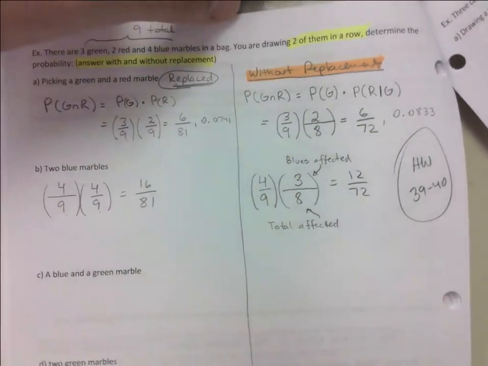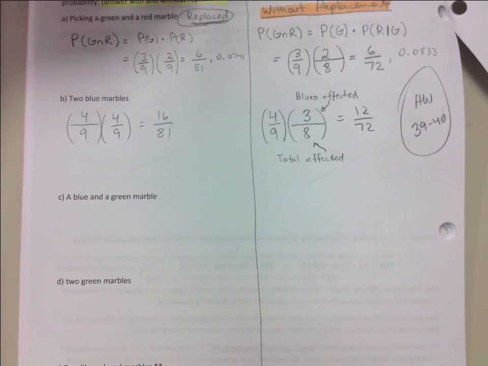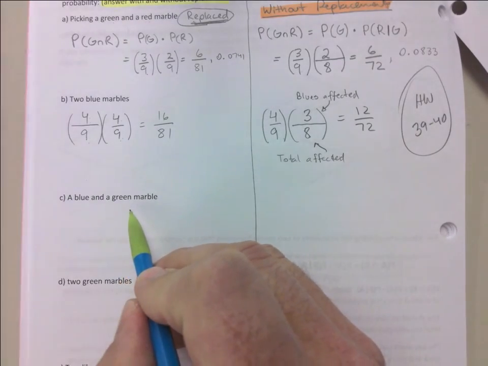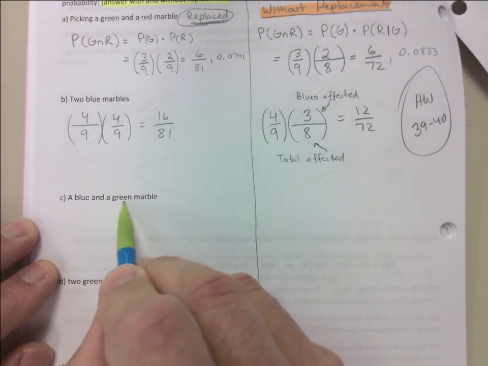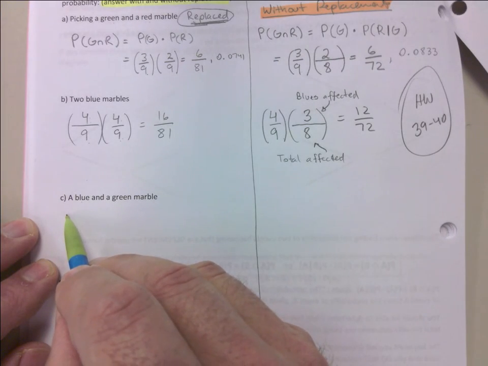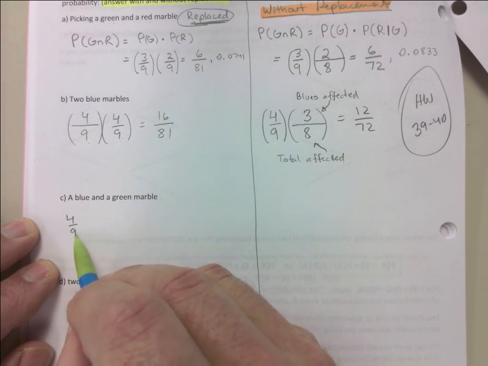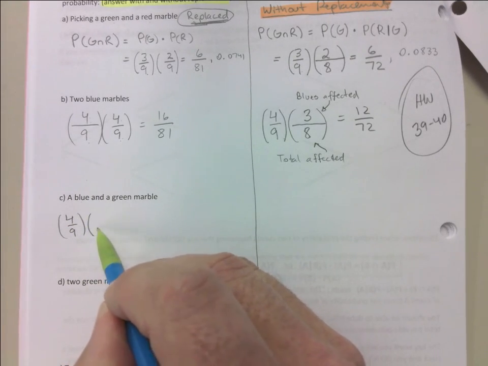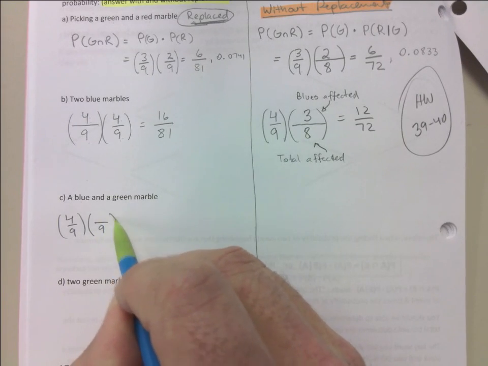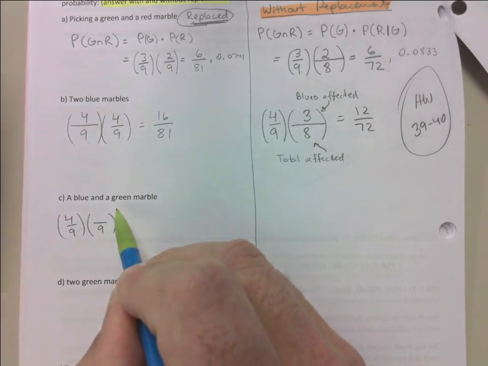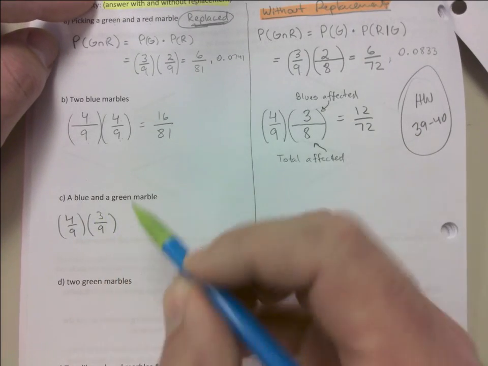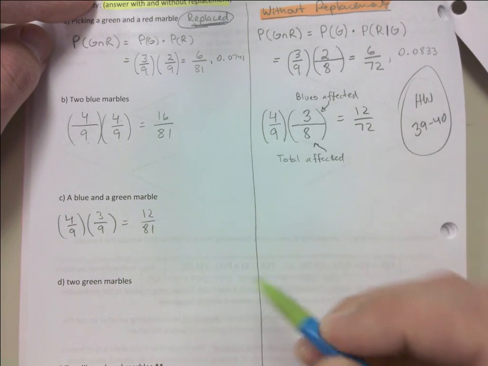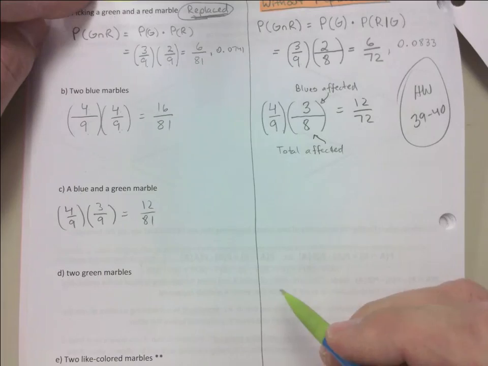Now I asked you to do the rest of this page here. I didn't post the key, and I kind of wanted to go over it today. Blue and a green. I have to make sure I get this right. There are 4 blues out of 9 on the first draw. And then you're back to 9 because you're putting it back. And how many greens are there? There are 3 greens. So 4 times 3 is 12, 9 times 9 is 81. So that was your probability there.